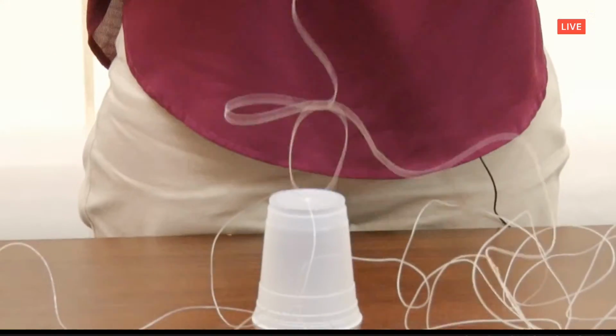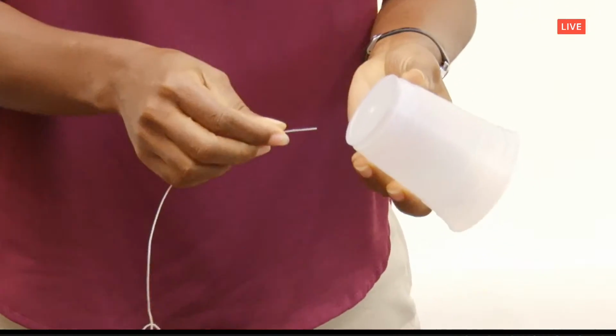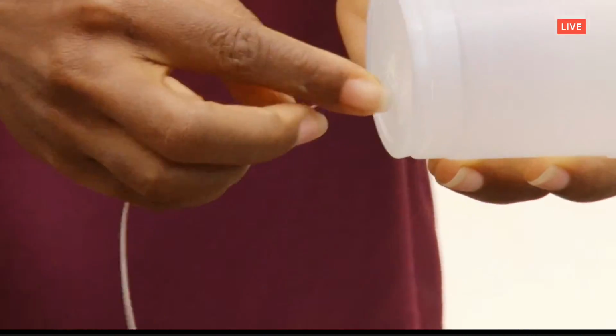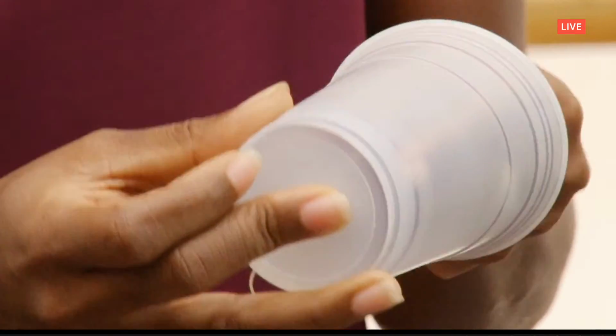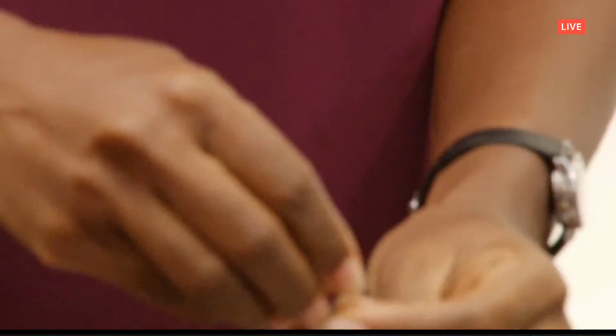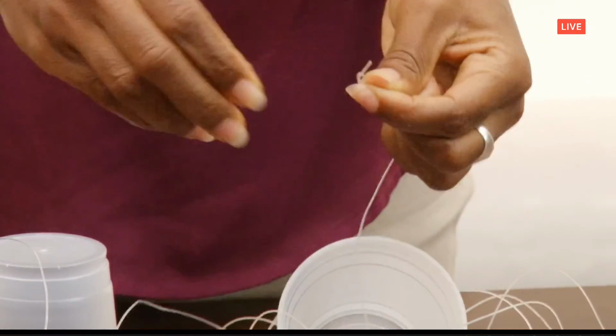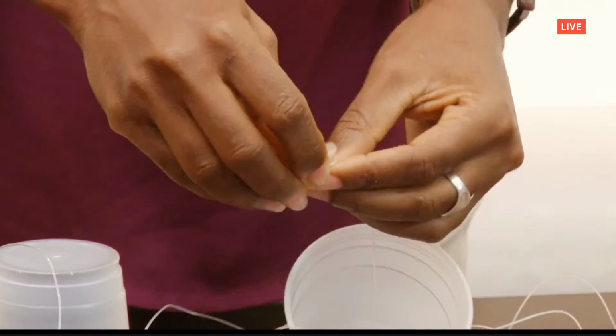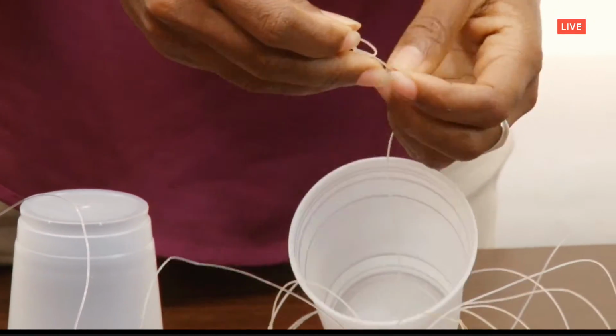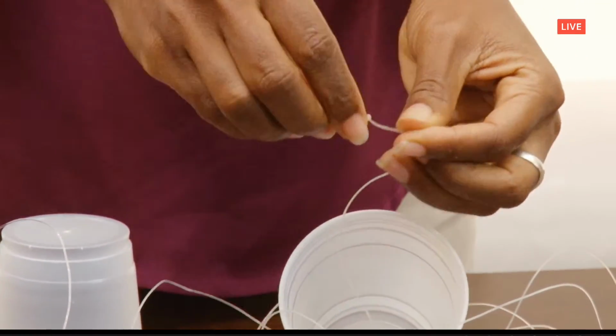and push it through the bottom. So I hope you can see, right? So you push it through the hole you just made. Pull it and make several knots to make sure when you pull on the string, it would not pass back through that hole.